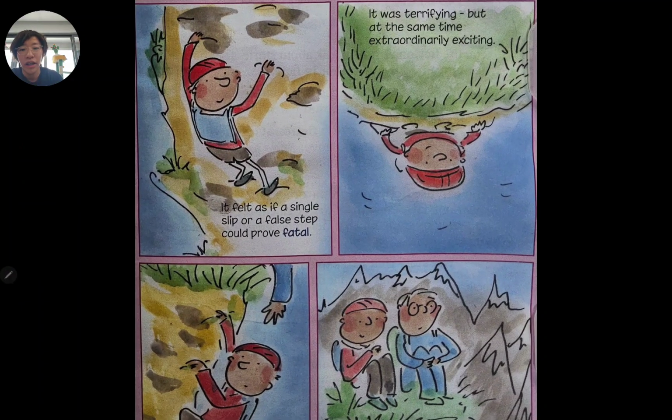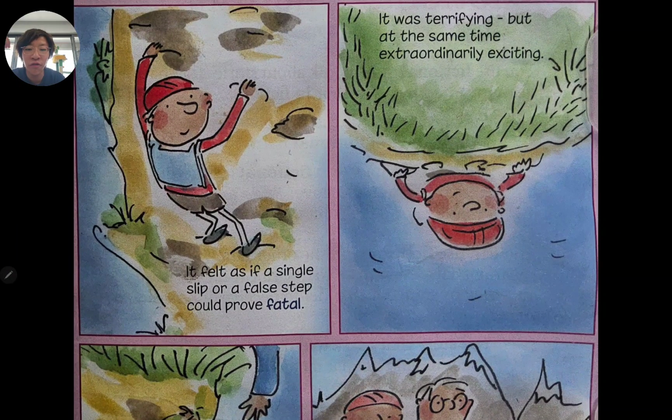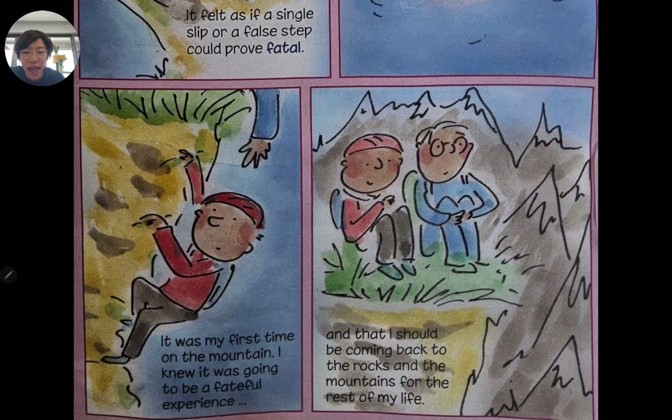It felt as if a single slip or a false step could prove fatal. It was terrifying, but at the same time, extraordinarily exciting. It was my first time on the mountain. I knew it was going to be a fateful experience, and that I should be coming back to the rock in the mountains for the rest of my life.